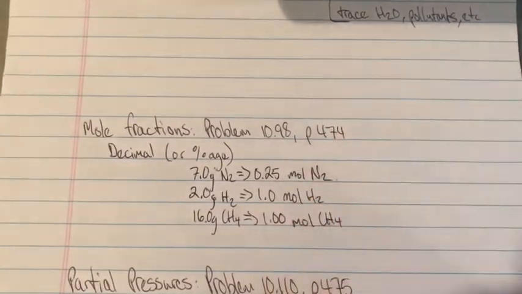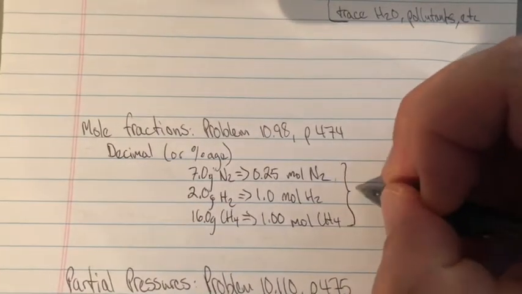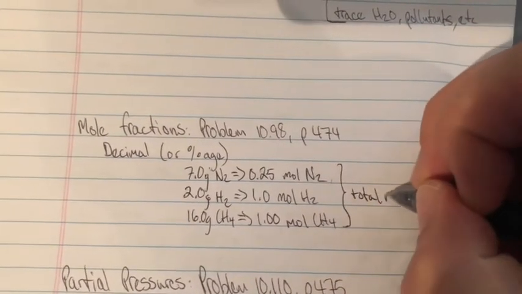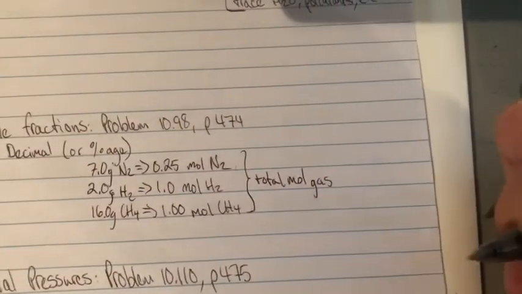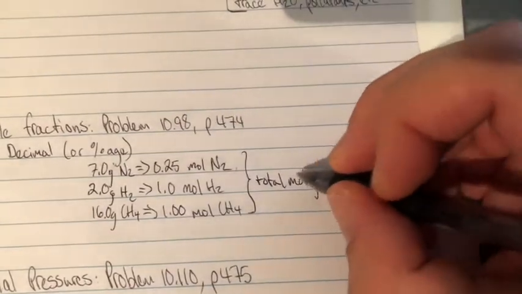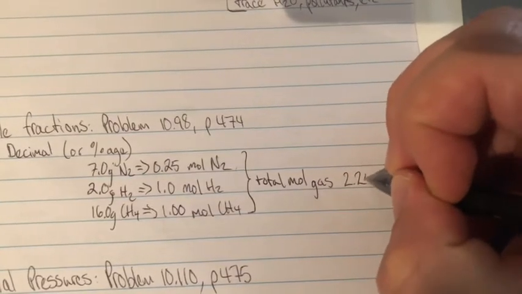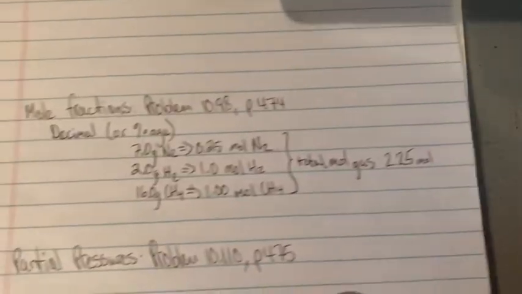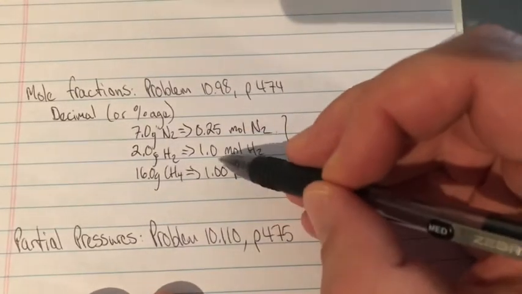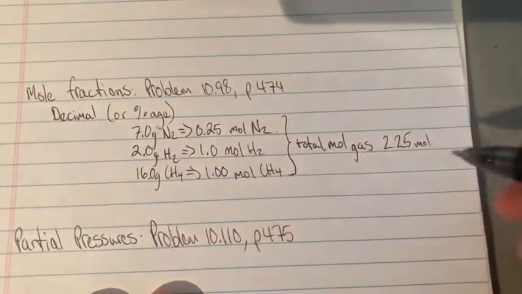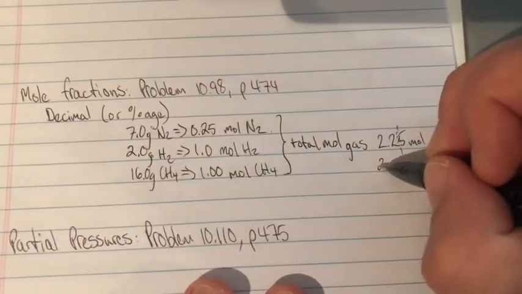So if you were to sum these 3 values up together, you would have total moles of gas. These are all gases. We're doing chapter 10, gases. All right, so total moles of gas is going to be 2.25 moles, or 2.3, whatever you want to really shave it down to. Remember that you're going with the lowest decimal place, so it's really 2.3 moles.